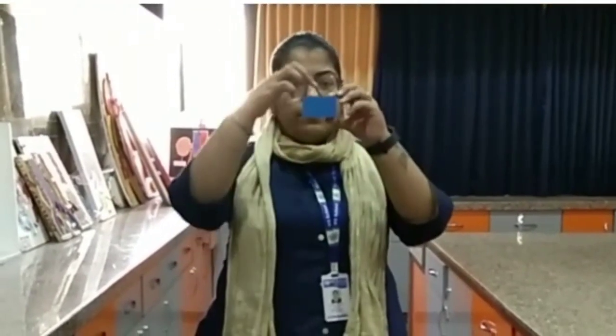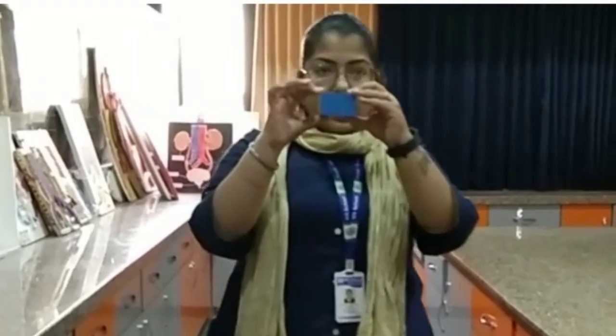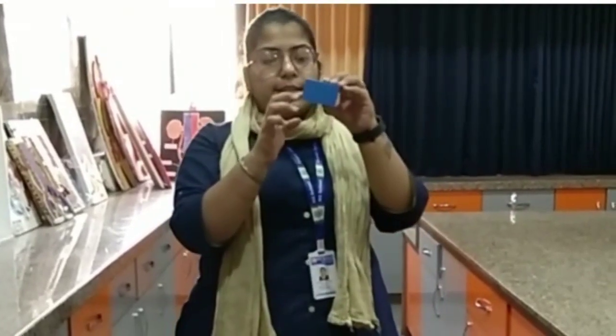Our next shape is the cuboid. What is a cuboid? See students, this is the cuboid. It has 6 faces and it has 12 sides, and it has 8 corners.